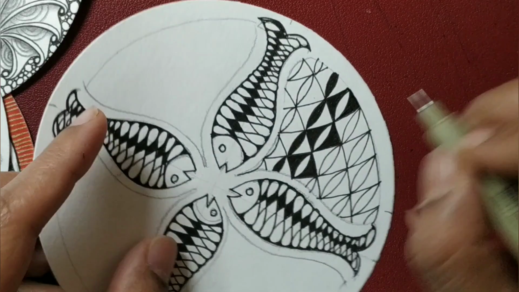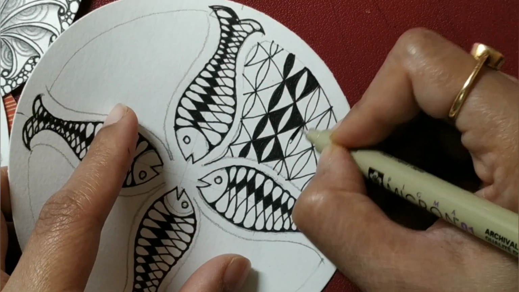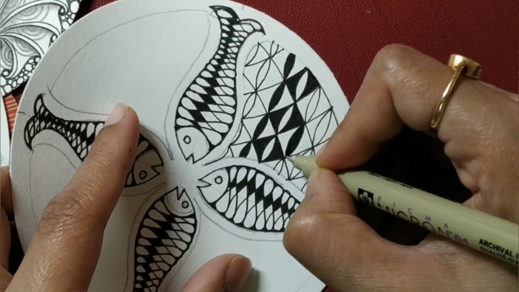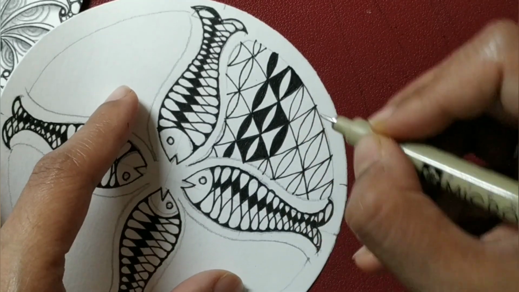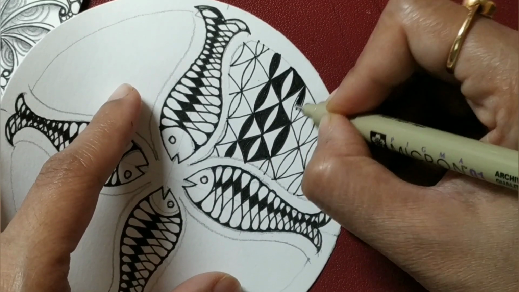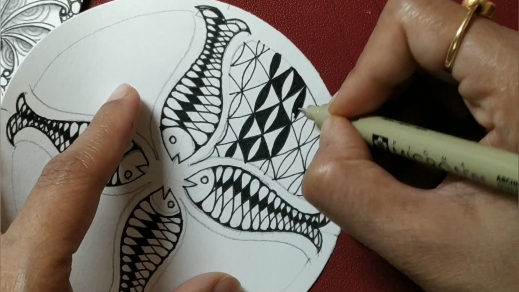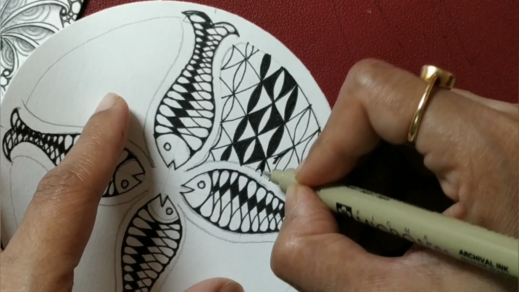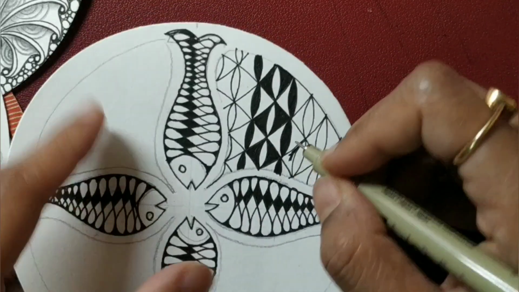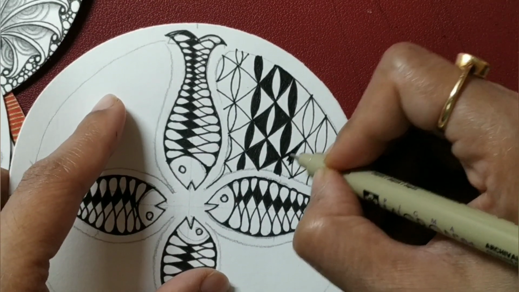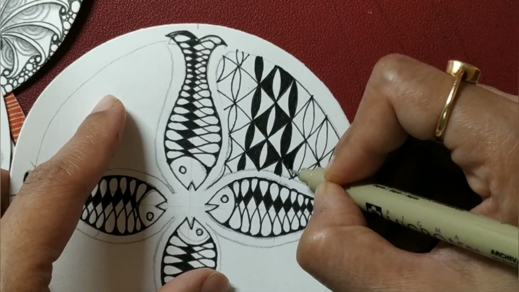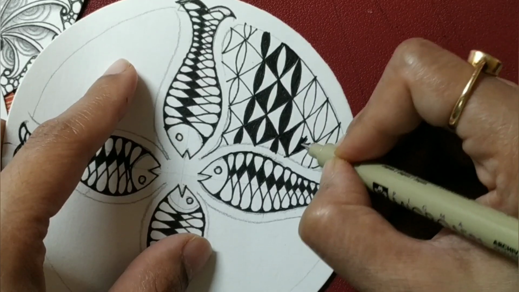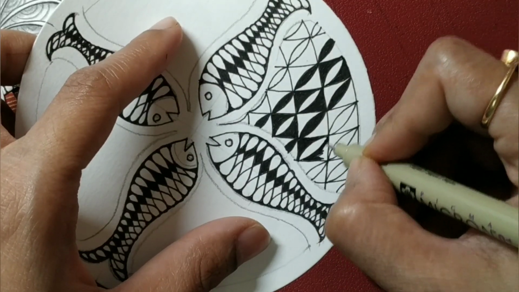Right, so take your time and ink the way I have shown you. Alternate spaces, one seed, and then the next section, the portion other than the seed. So take your time and enjoy the process of inking. See the drama that it adds to your tile.